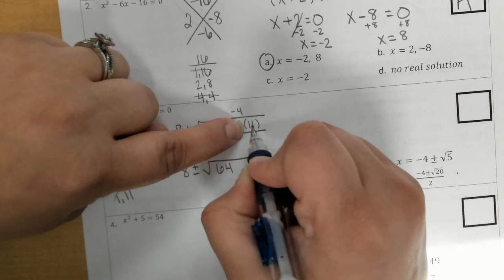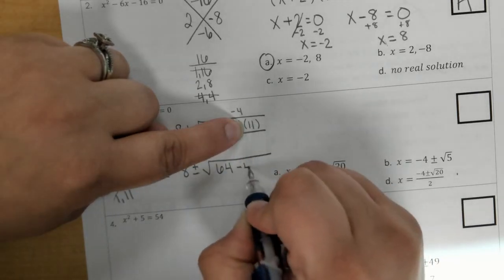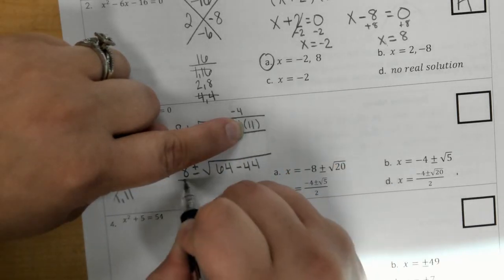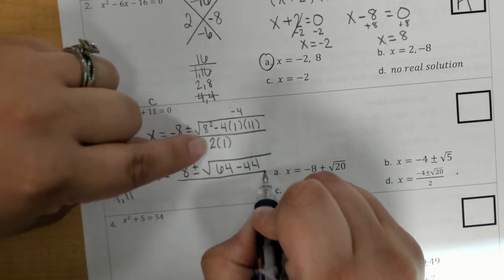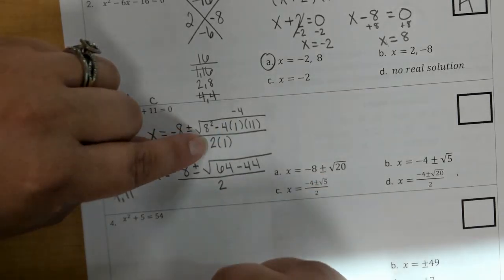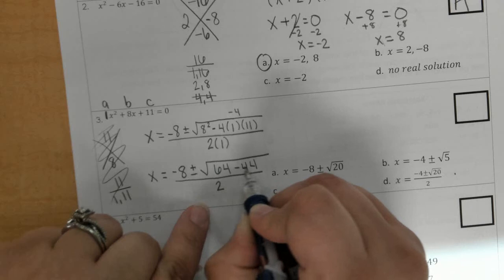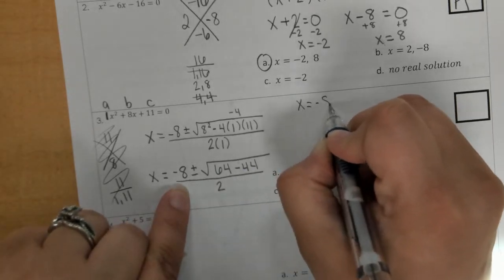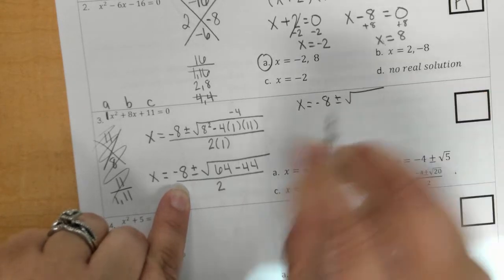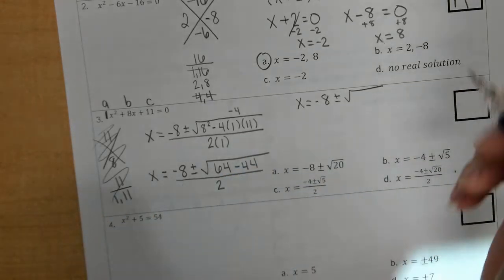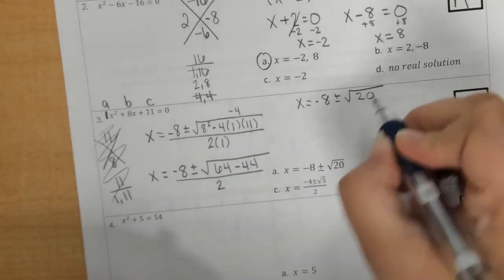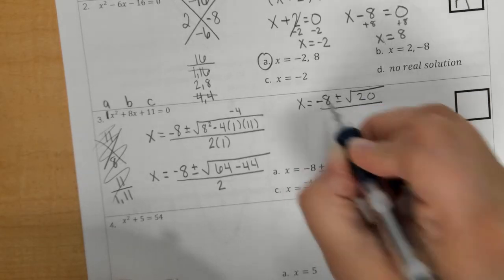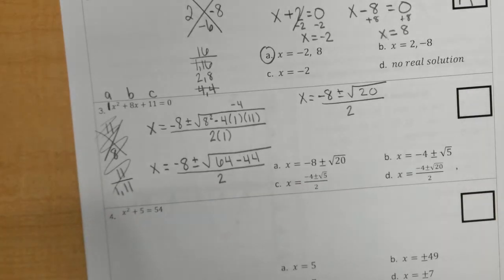And I say negative 4 times 11 is negative 44, all over 2 times 1, which is 2. And then lastly, I would want to simplify this part here. So x equals negative 8 plus or minus 64 minus 44 would be 20, and then divide by 2.